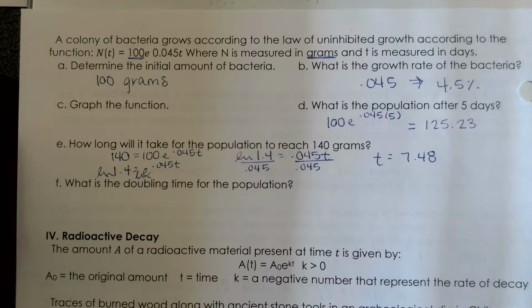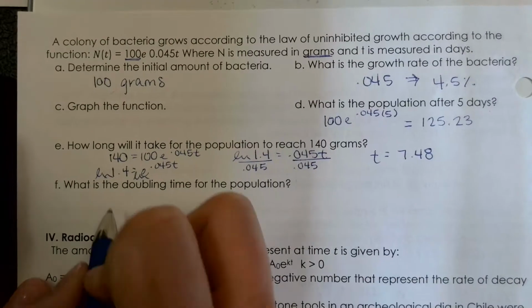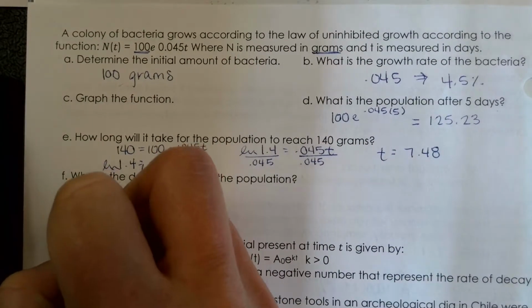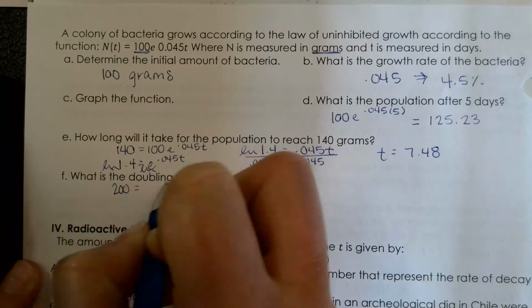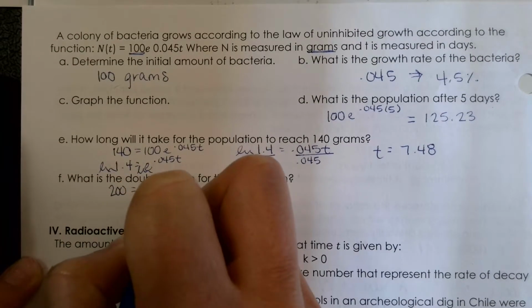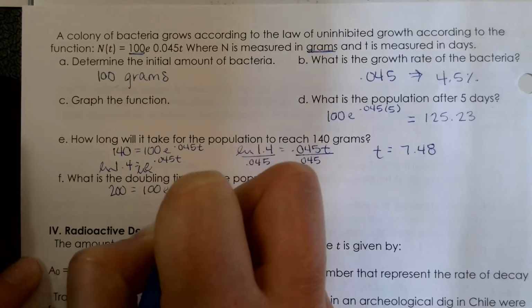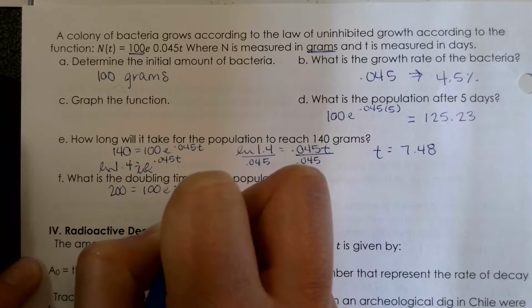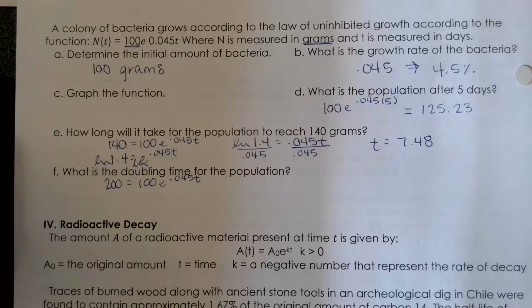Questions there? All right, so the next part, what is the doubling time for the population? So if we're doubling, then what do we need to set it equal to? 200, because you started with 100. So we'll do the exact same thing, but we're equal to 200 this time. So what's our first step?